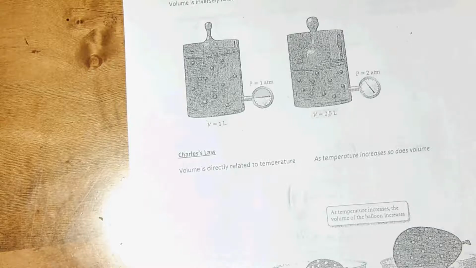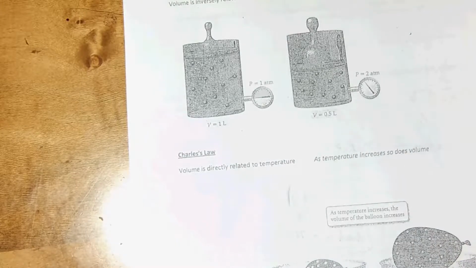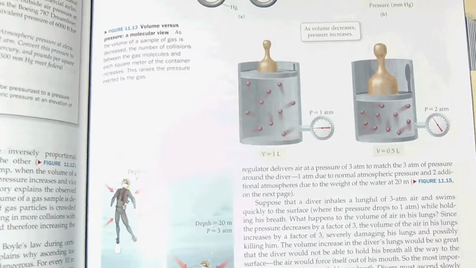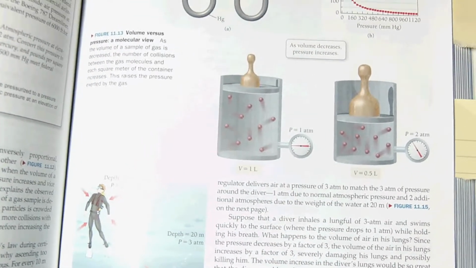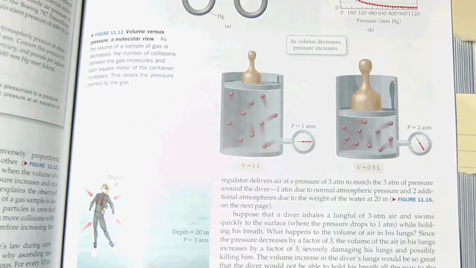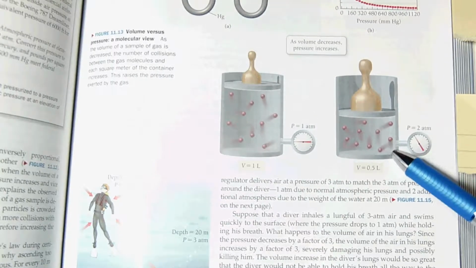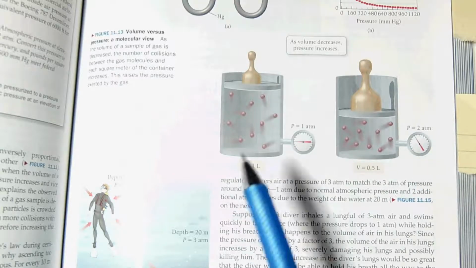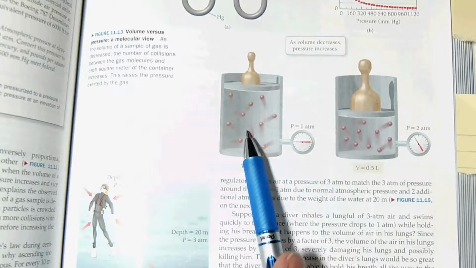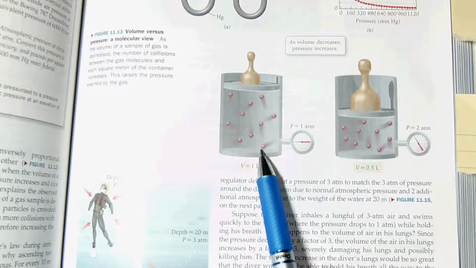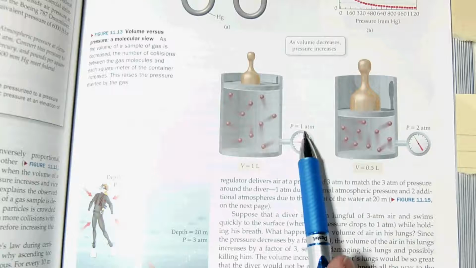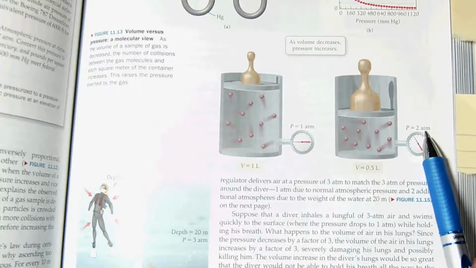The first one is Boyle's Law. Your book, I think, has a better picture than what I could give you here. I photocopied this right from the book, but in living color, there's your picture. Boyle's Law says that the volume of a gas is inversely related to the pressure. So you have the same gas sample here. Here the gas is at 1 atmosphere of pressure.